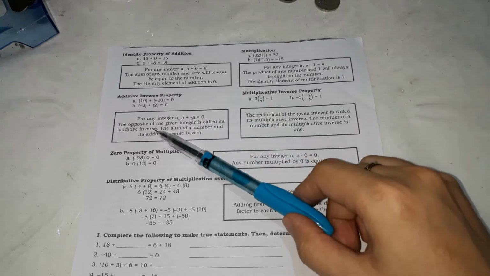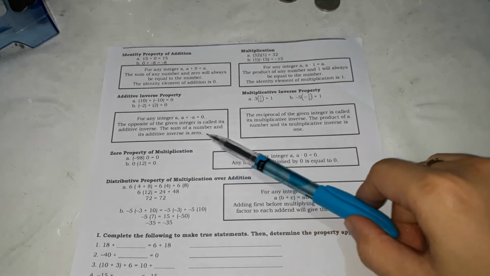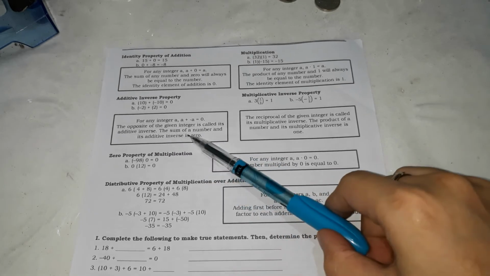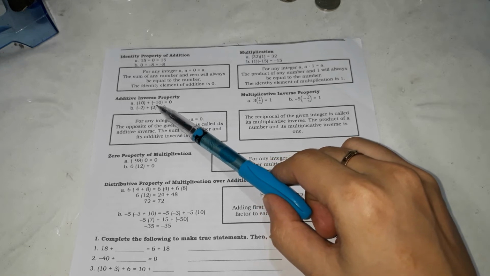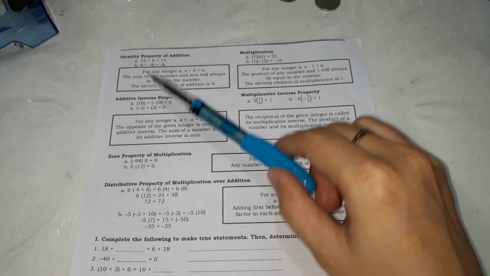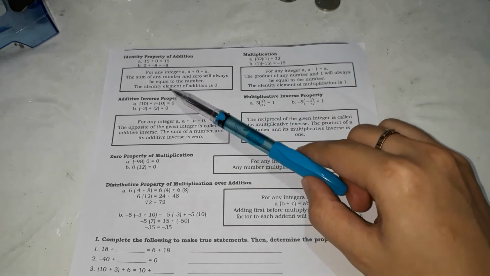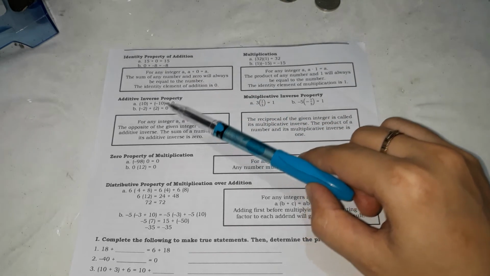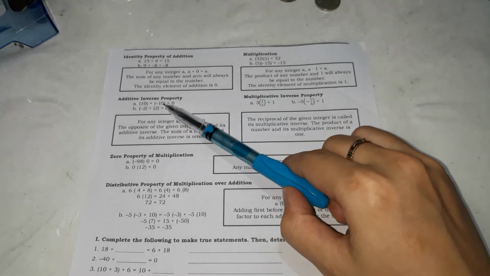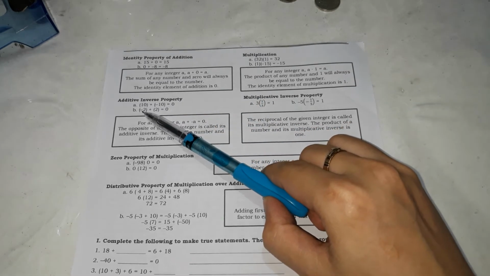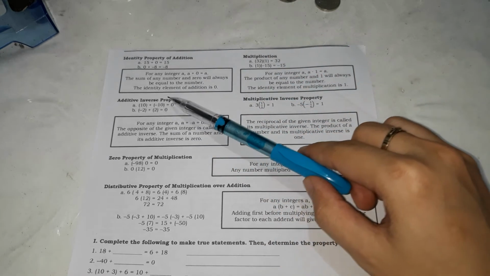So, the opposite of the given integer is called its additive inverse. The sum of a number and its additive inverse is 0. So, ibig sabihin yan, ang 10, ang additive inverse niya is negative 10. Dito ang identity property is always the same. It's 0. Pero kung dito naman sa additive inverse, iba-iba. Depende sa number. So kung positive 10, it's negative 10. Kung negative 2, ang additive inverse niya is positive 2. So that's for the additive inverse.